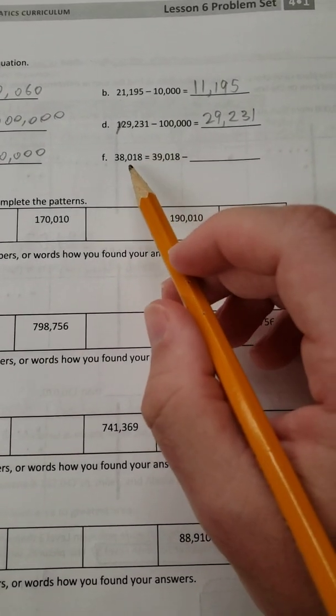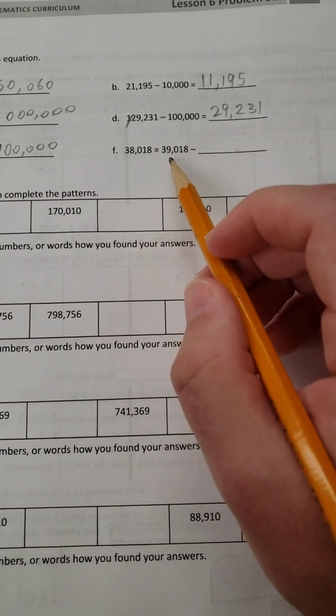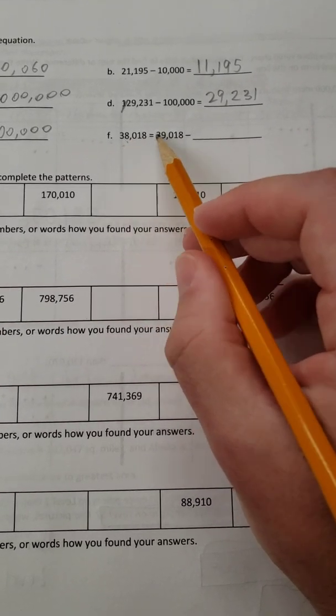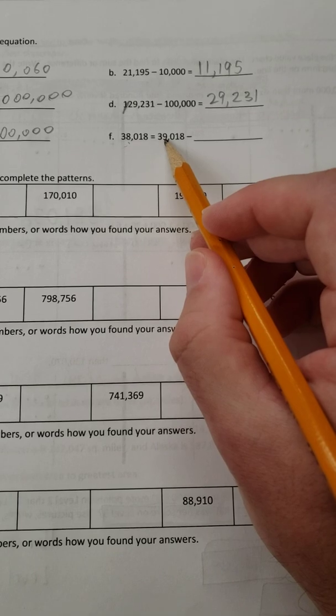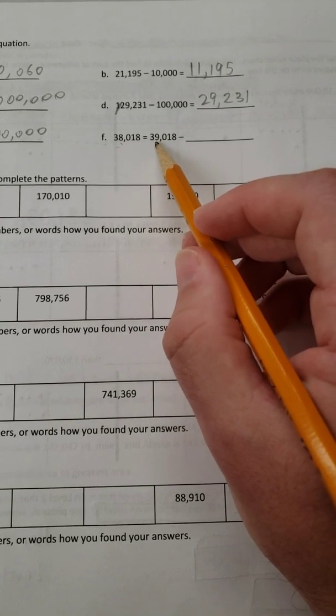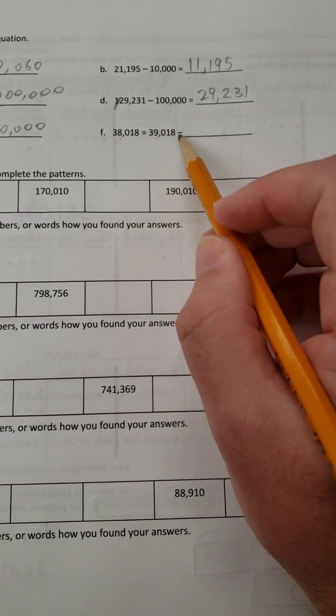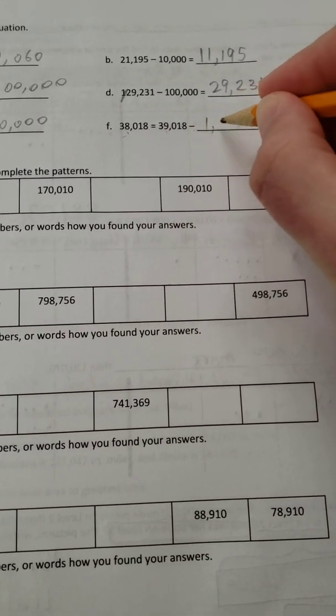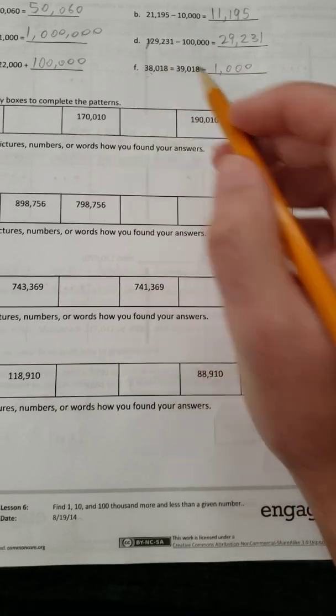Now for this one, 38,018 equals 39,018. The only difference here is in this place value here, the thousands. It went up by 1, right? So 39,018 minus, to get to that, you have to take away that one of those thousands. Minus 1,000, okay?